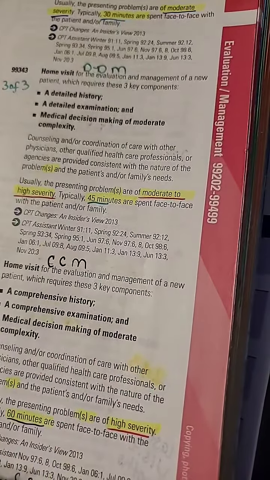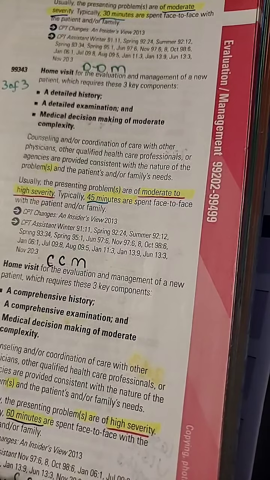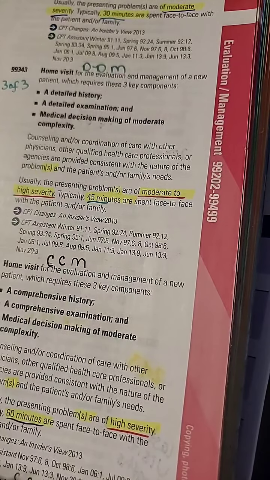I have 2 AAPC medical training books. Can I use them to study? If they are actually published by AAPC and it's their study guide, that's the only one I recommend.